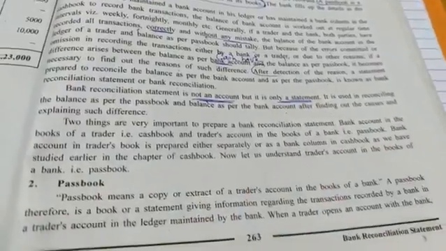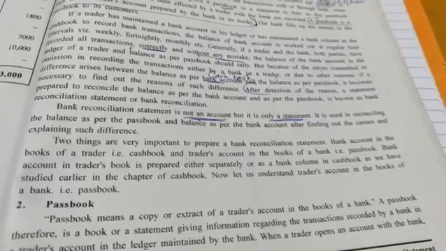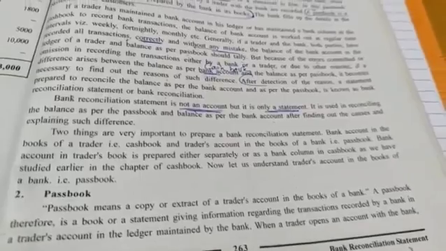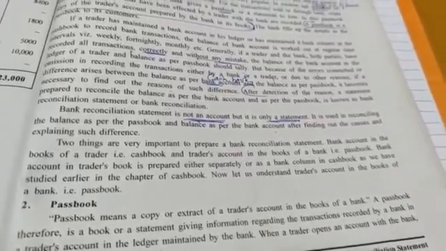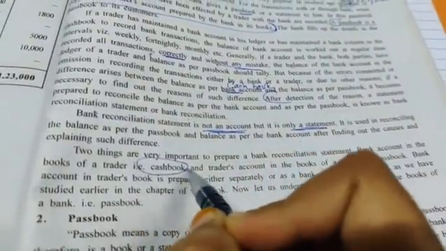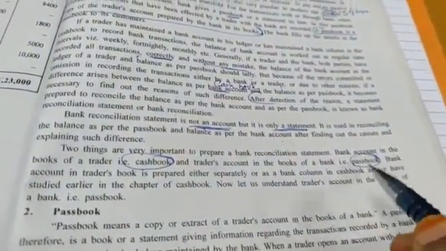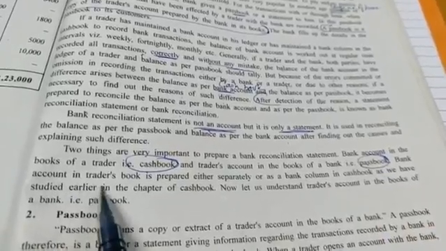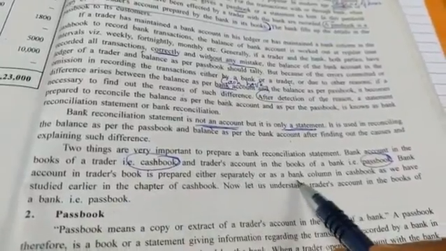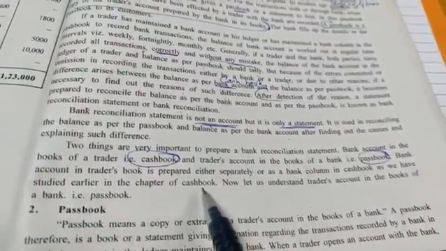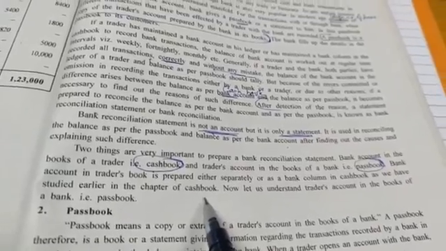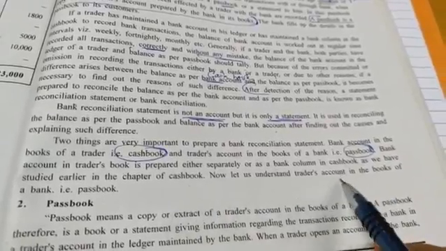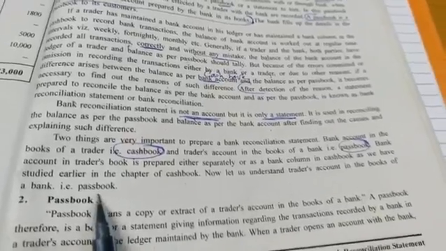Two things are very important to prepare a bank reconciliation statement. Bank account is the book of a trader, that is cash book, and the trader's account in the book of a bank, that is passbook. So here two important things you have to remember: one is cash book and one is passbook. One the trader is having and one is with the bank. The bank account in the trader's book is prepared either separately or as a bank column in the cash book, as we have studied in the chapter of cash book. We have studied two columnar and three columnar cash books, where we have a bank column, and the other book is with the bank, that is known as passbook.